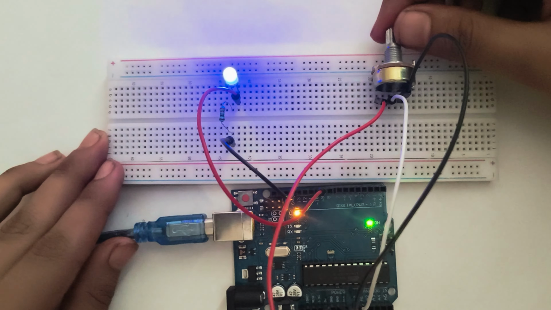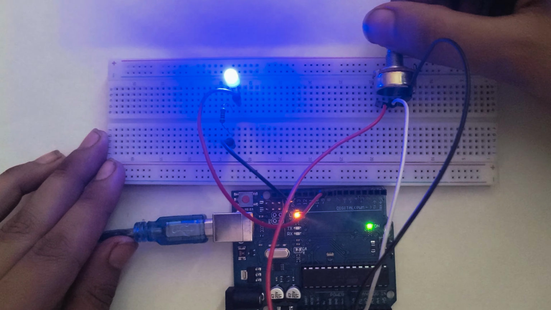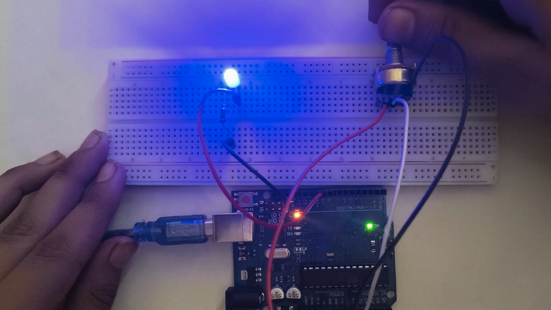And there you have it. You have successfully created a simple LED brightness control using a potentiometer and an Arduino.